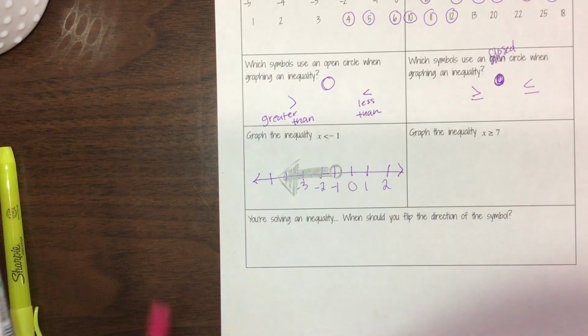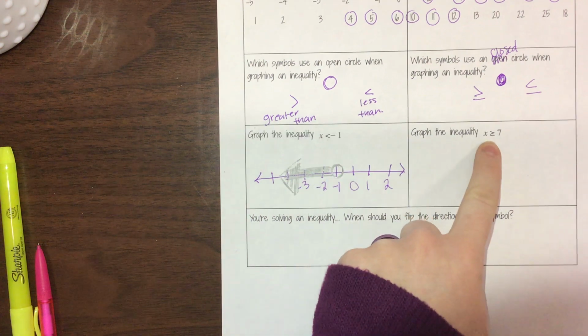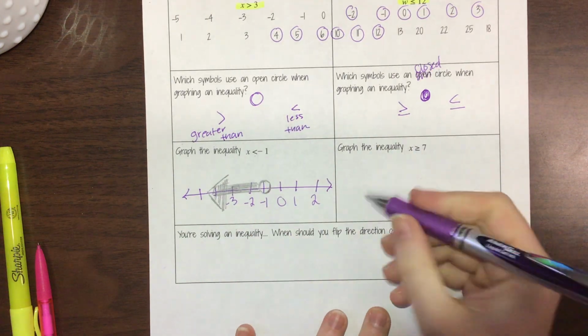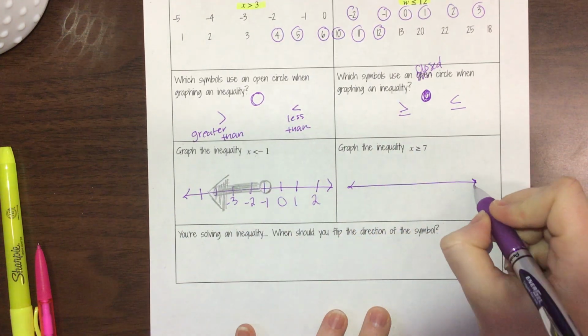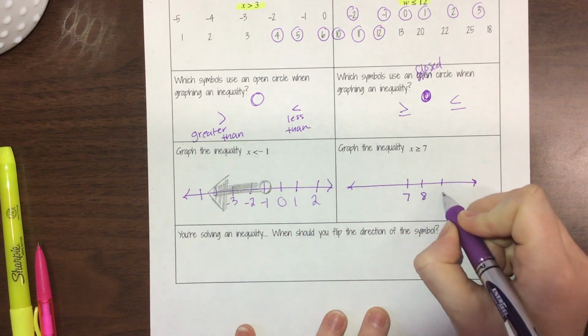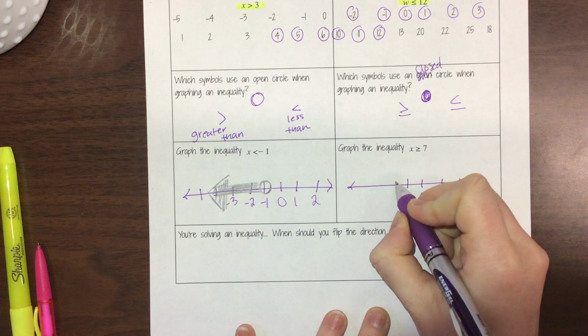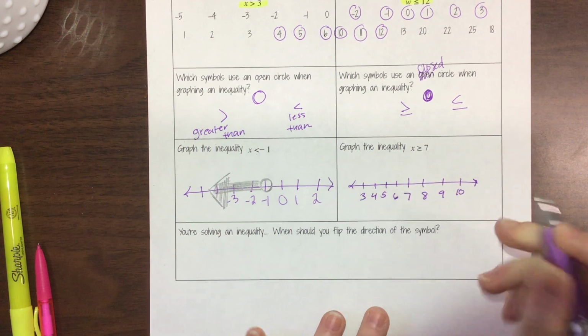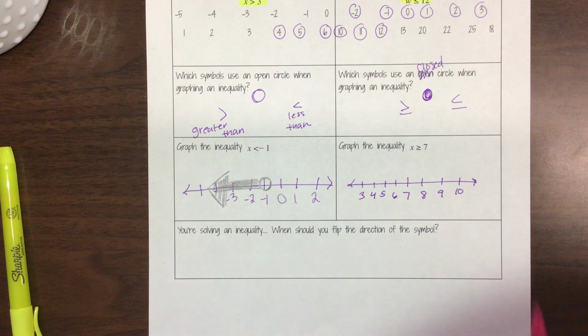Okay. So graphing the inequality, x is greater than or equal to 7. I'm going to draw my number line. 7. I just put some numbers around it.